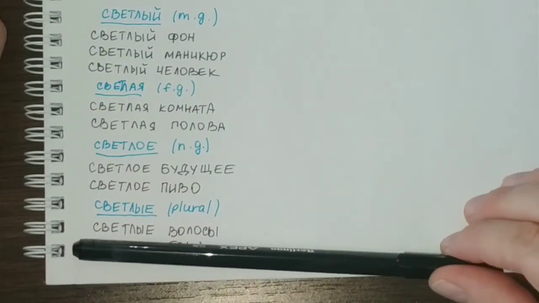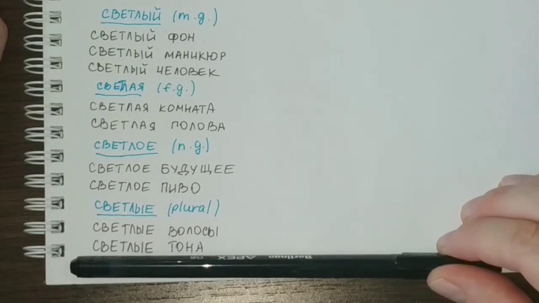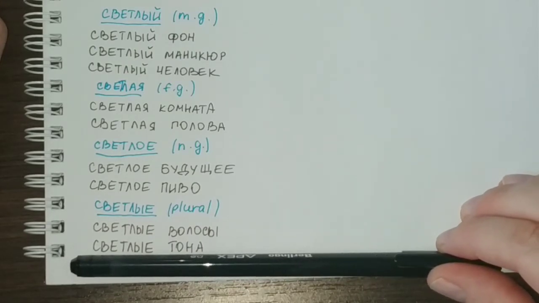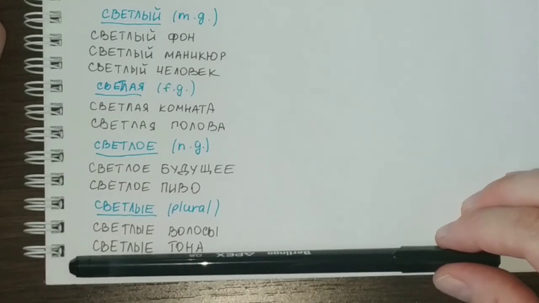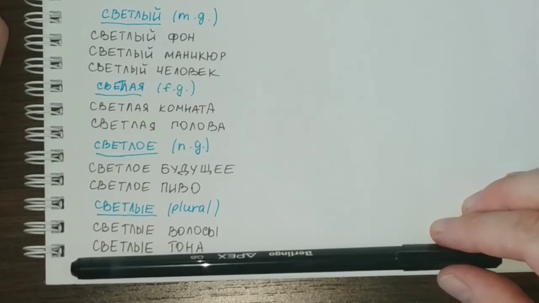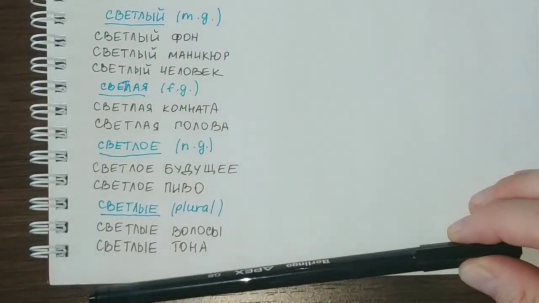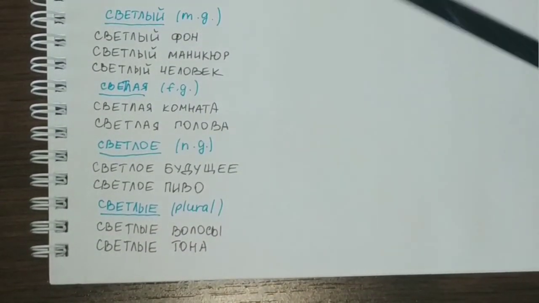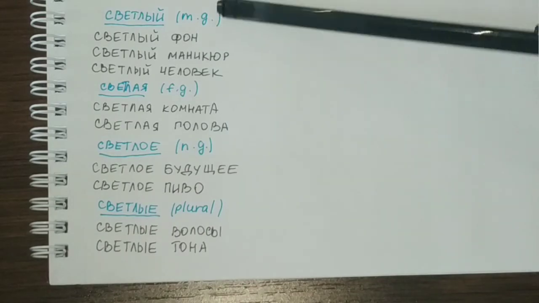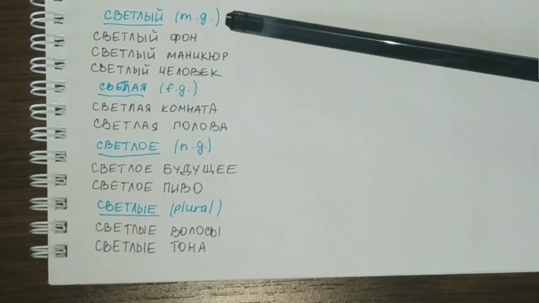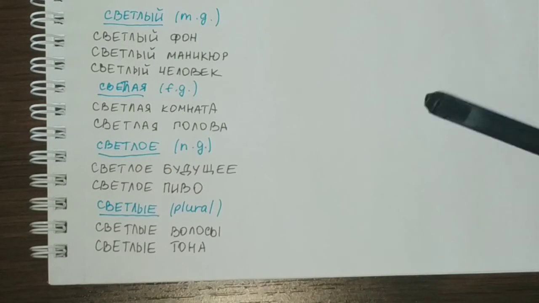And the last example is светлые тона. Светлые тона. Тона means colors, and светлые тона means light colors, so it is just translated word for word. So these are all of the examples for the different versions of the adjective светлый, meaning light or bright. And now let us go over to the second adjective of this lesson, of the opposite meaning, which is темный, meaning dark.